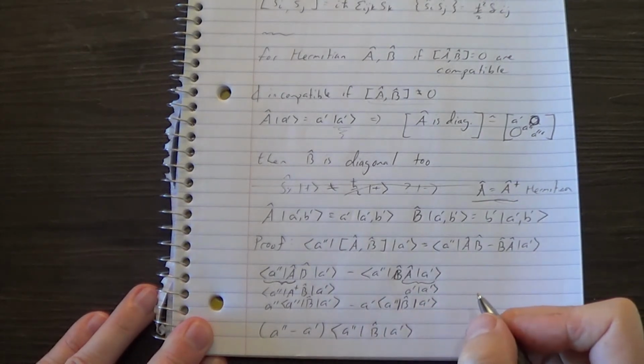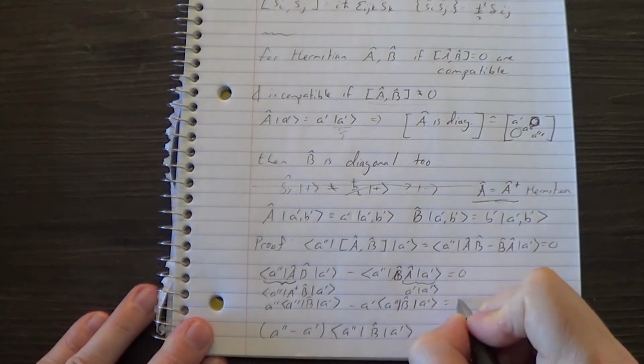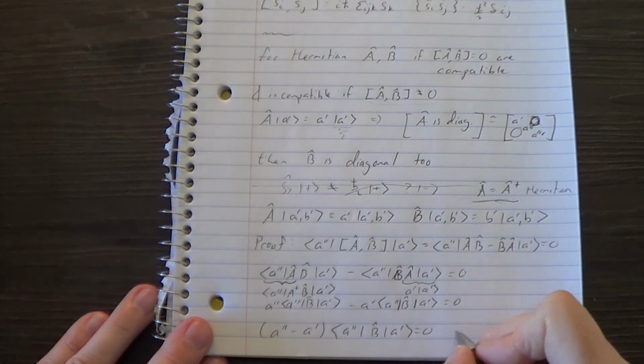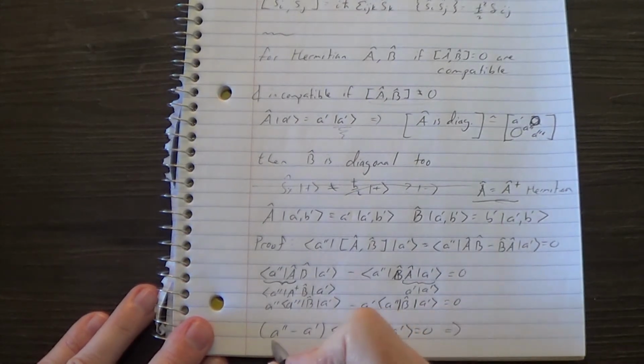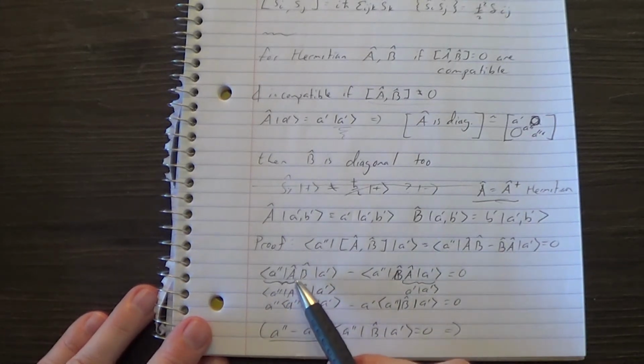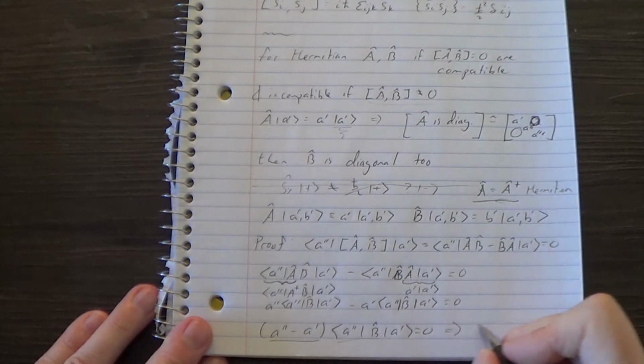And don't forget that all of this has been equal to 0 the whole time. Commutators are equal to 0. Okay. Now the thing is, let's say A is the Hamiltonian, then these are the energies, and this would be the ground state energy, and that'd be the excited state energy. That's not 0. So that's 0.